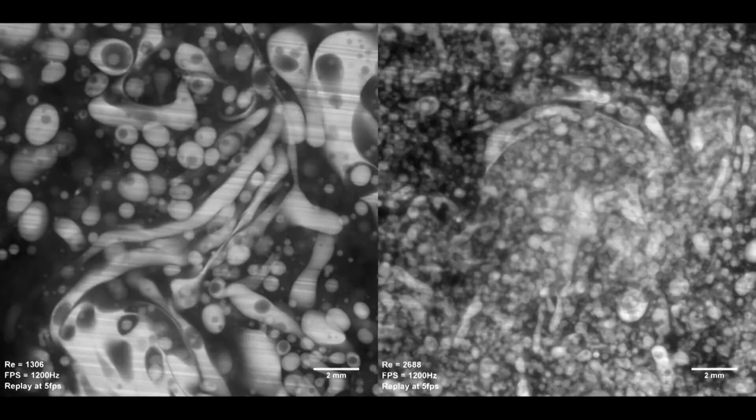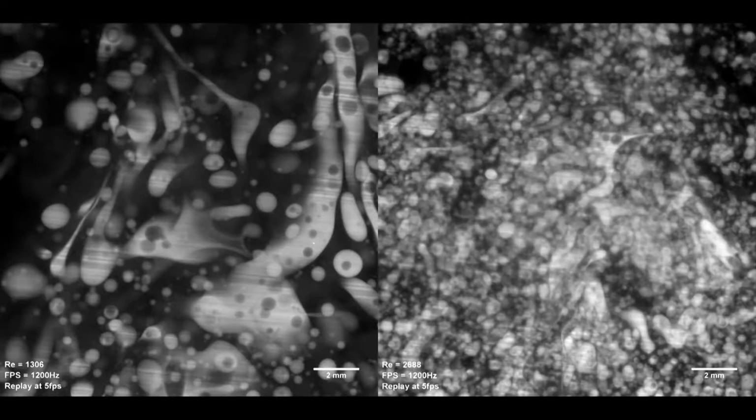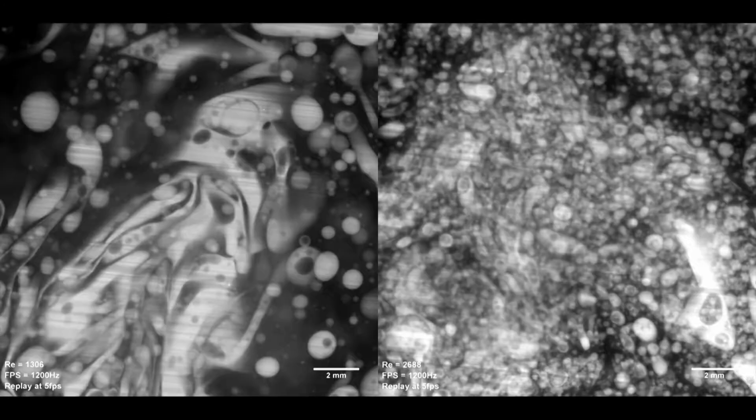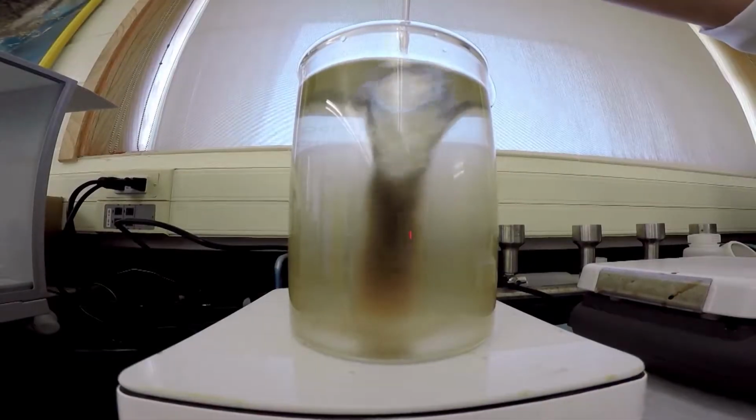Right. That's really important for the modeling efforts. That's the sort of information you need to model how oil is going to be dispersed in the sea when you have a spill. So we're providing really good empirical data for that.